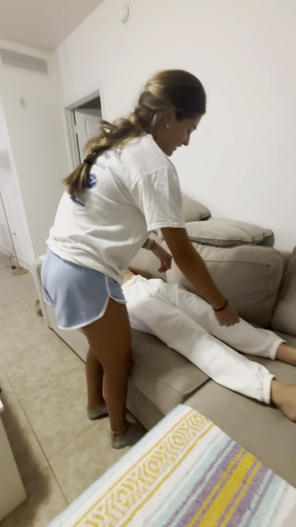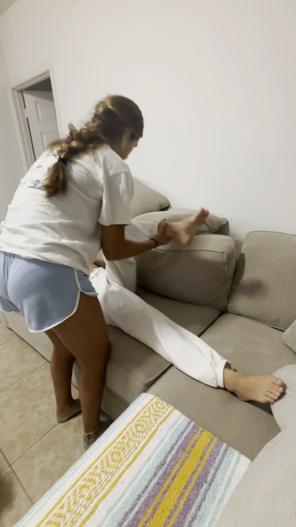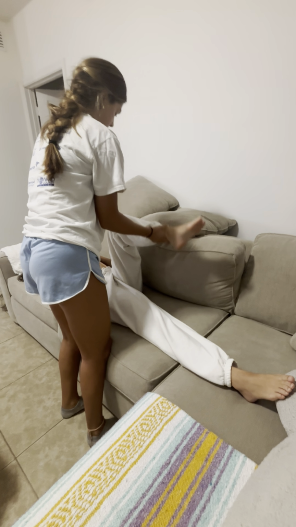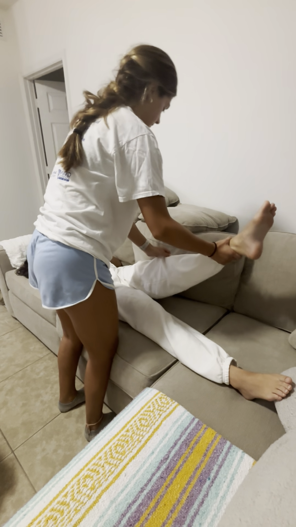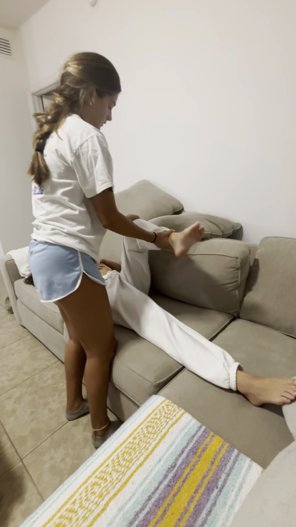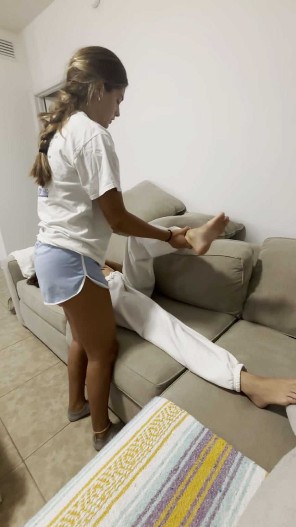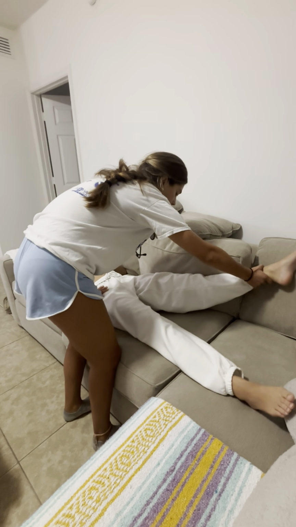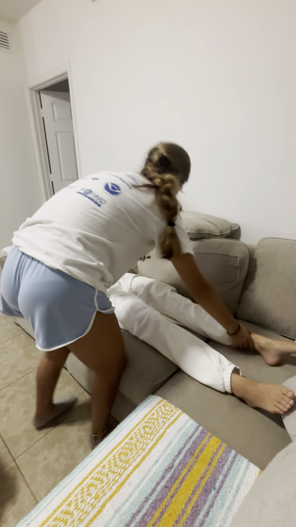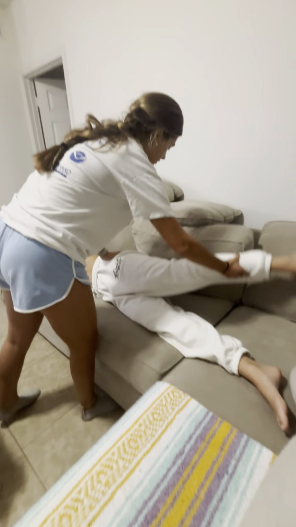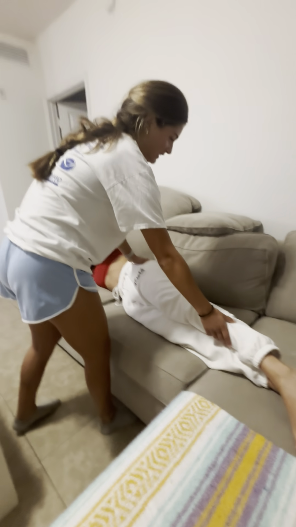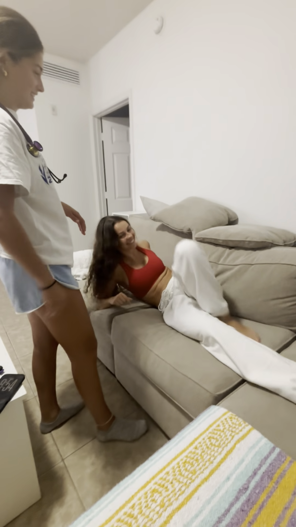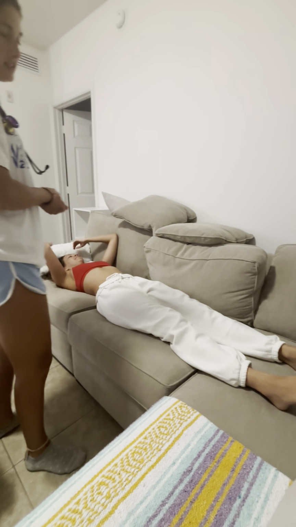Thank you. And then we're gonna do the other leg, hip and knee flexion, knee extension, flex again, external rotation, internal rotation, adduction, abduction, and then you can turn towards me on your side again. Hip flexion, extension, hip extension. All right, and then I'm going to assess the range of motion in your feet.